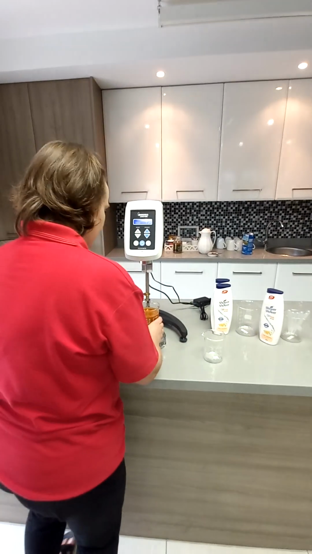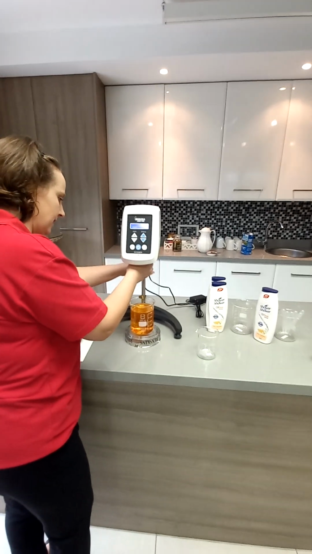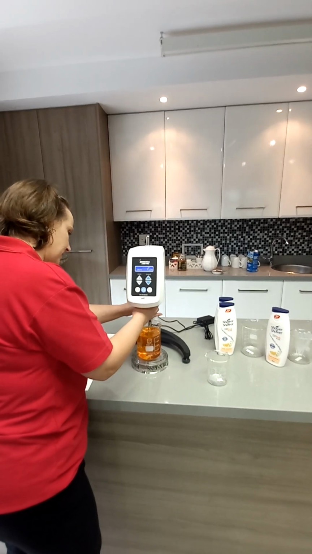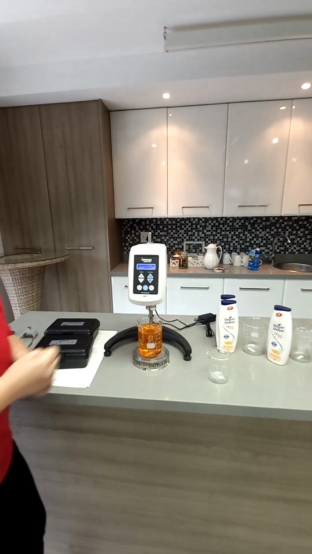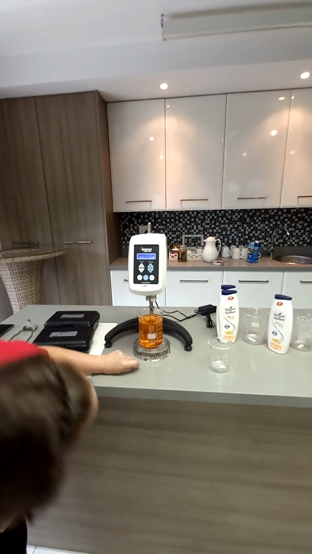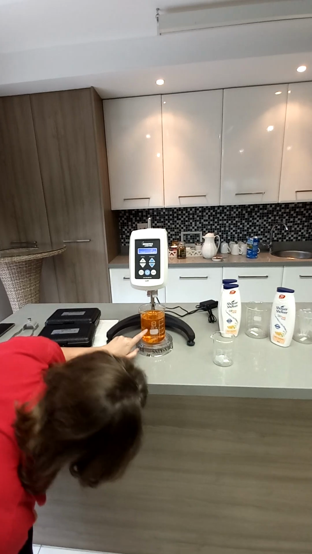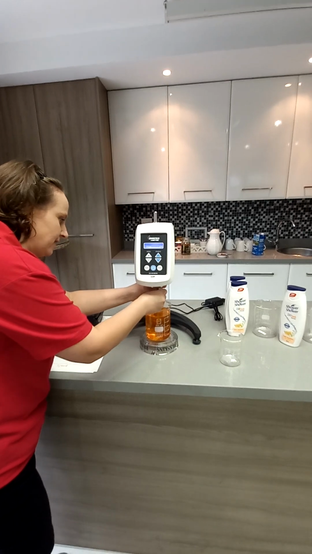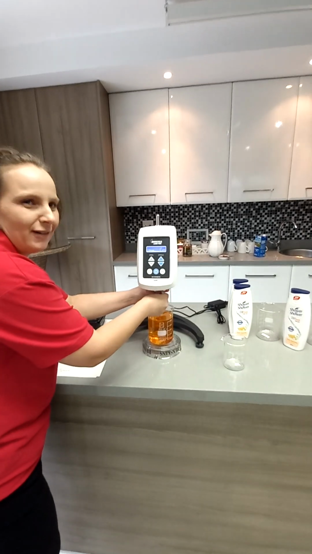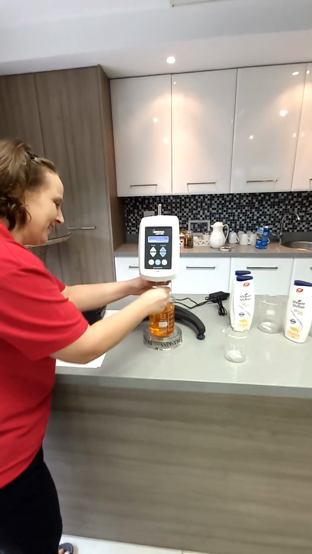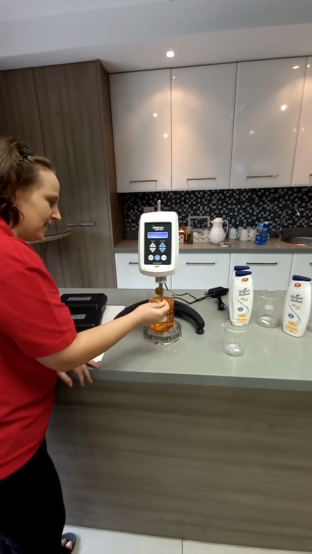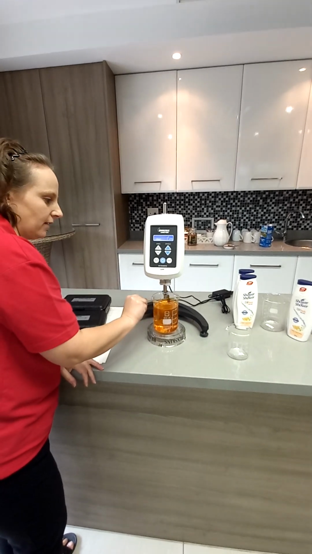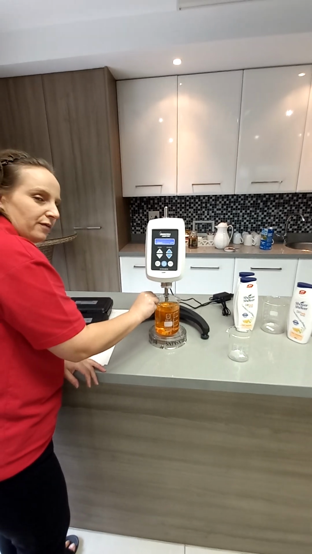Thanks, Kusai. So I'm going to lower it straight down up until that mark. Now what sometimes happens, if you lower it straight down, a bubble would form. Your sample is quite bubbly. A bubble would form underneath the spindle and that would affect the reading. So I would then take it off. Don't worry. You would insert the spindle in a sideways manner, and that would avoid a bubble.